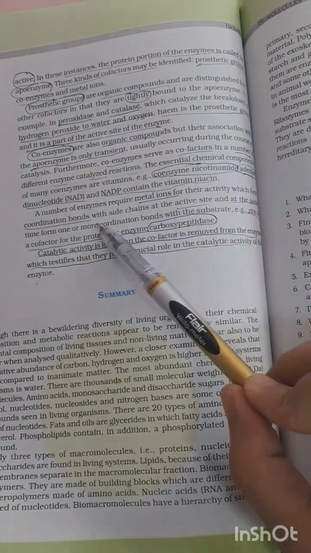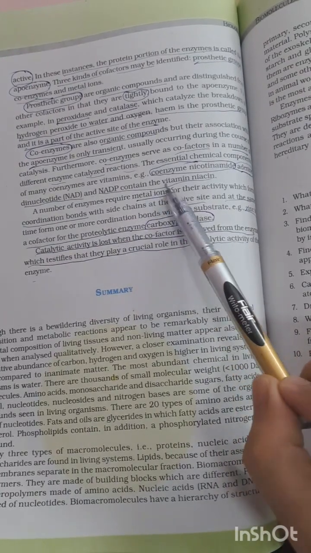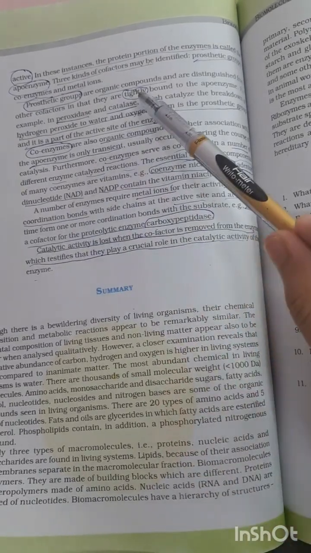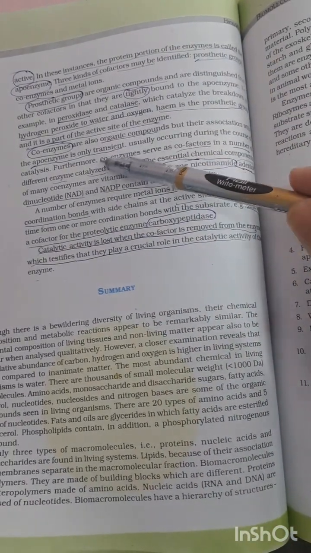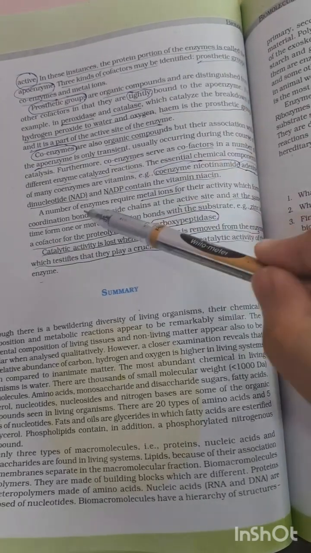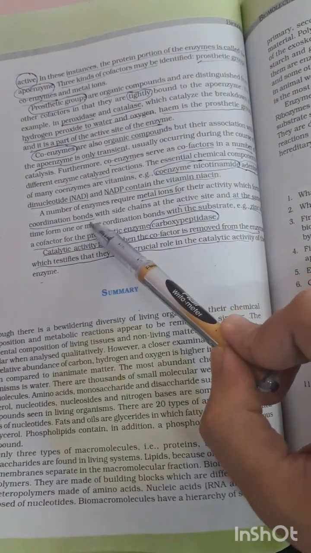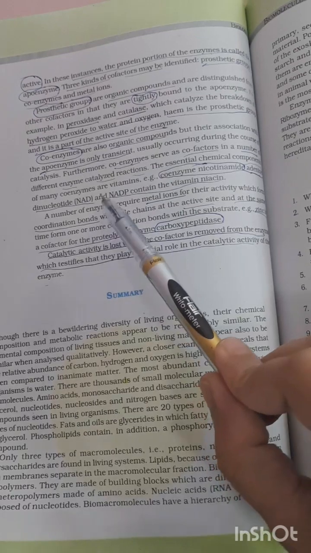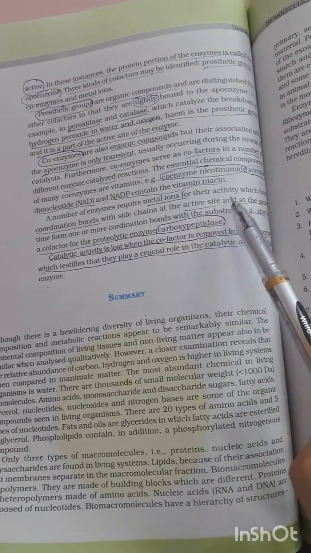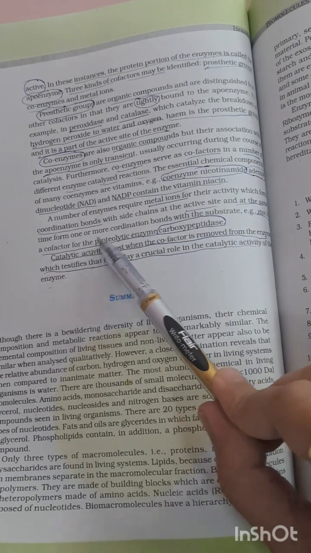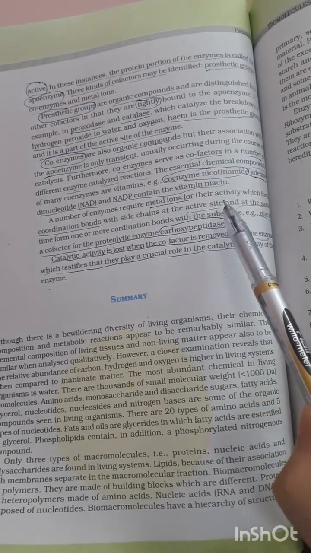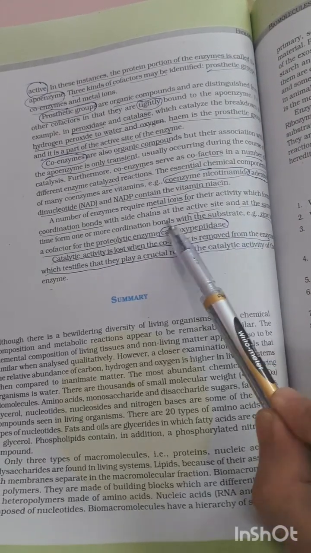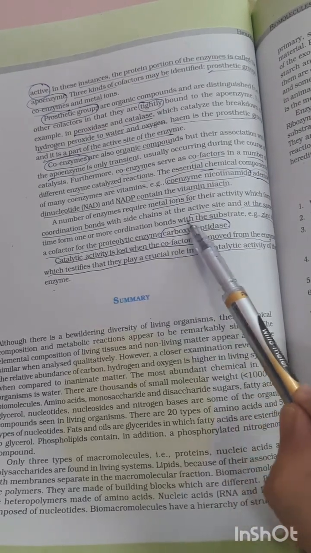Now a number of enzymes require metal ions for their activity, which form coordination bonds. Earlier it was tightly bound, then transient, and now coordination. Metal ions form coordination bonds with the side chains of the active site, and you have to remember that these coordination bonds are formed with the active site. At the same time, they form one or more coordination bonds with the substrate. While they are forming bonds to the active site, at the same time they are forming coordination bonds with the substrate also.